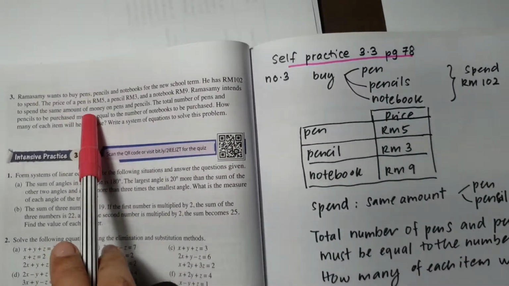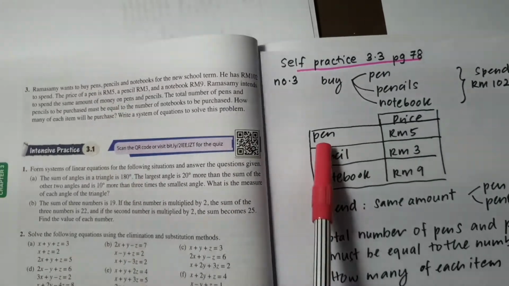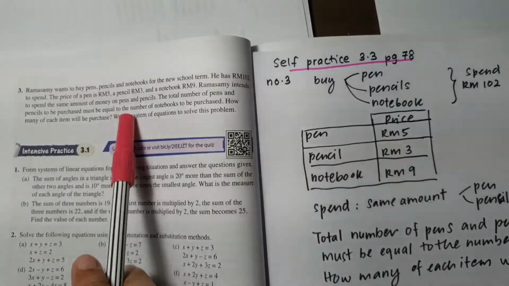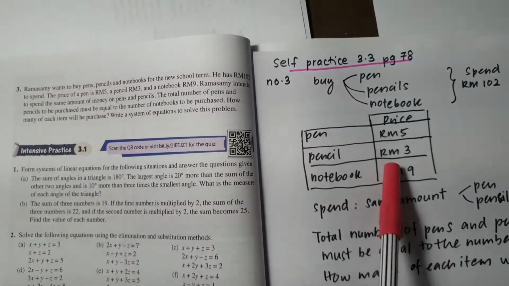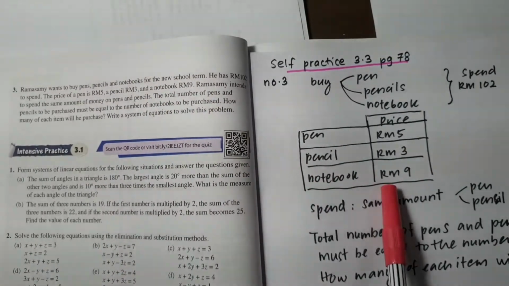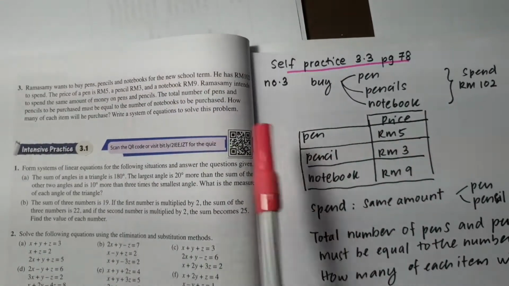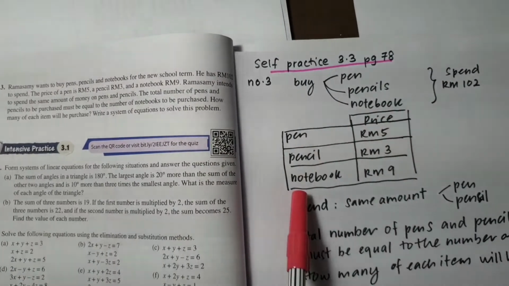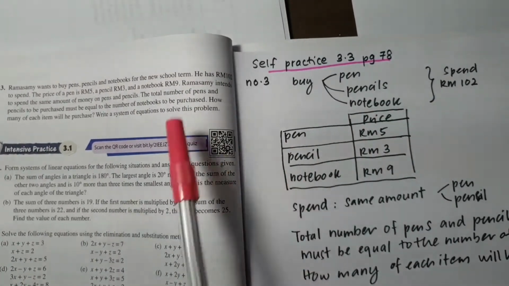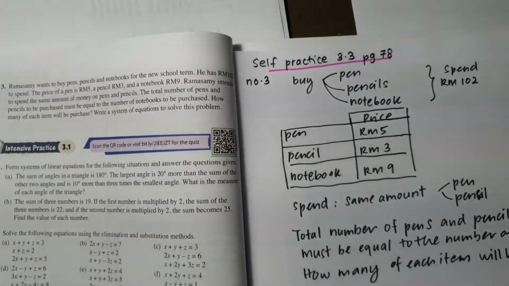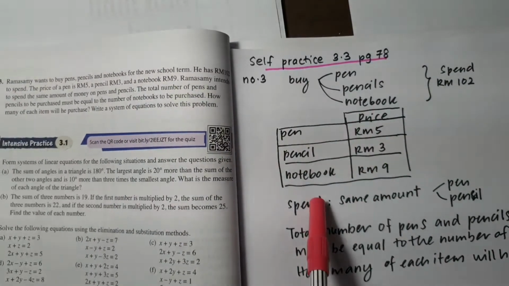The price of a pen is RM5, a pencil RM3, and a notebook RM9. So take out all the information. Keluarkan yang penting-penting. Wakilkan dalam bentuk macam ni, senang you nak tengok, nak jawab.